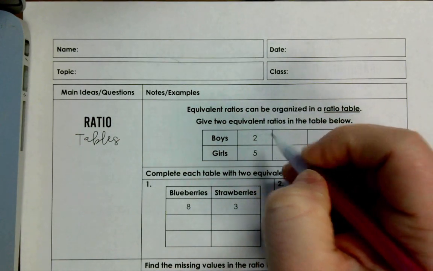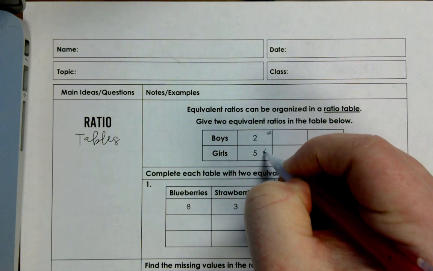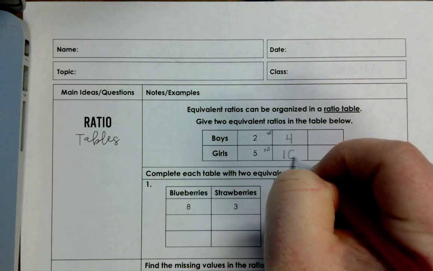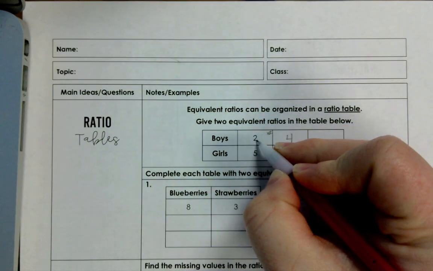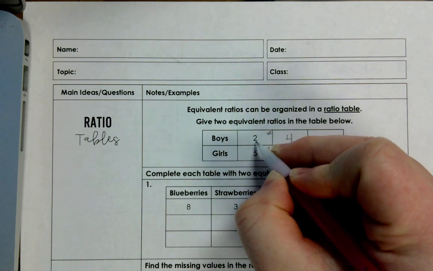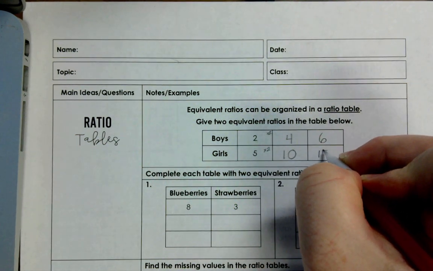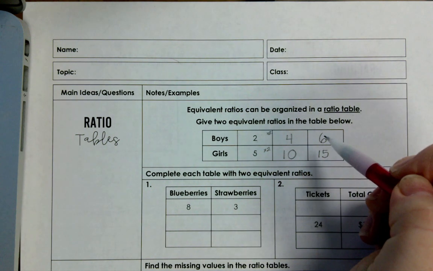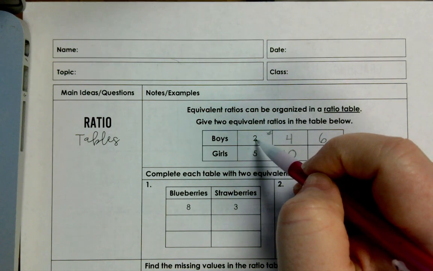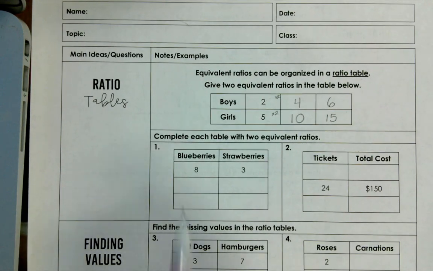So we're going to start by multiplying both numerator and denominator by 2. We're going to get 4, and 5 times 2 is 10. Then we'll multiply by this same number. Remember, we're starting from this, not here, but here. 2 times 3 is going to be 6. 5 times 3 is going to be 15. If you were to simplify both of these ratios, they would simplify to 2 to 5, which means these are all equivalent.